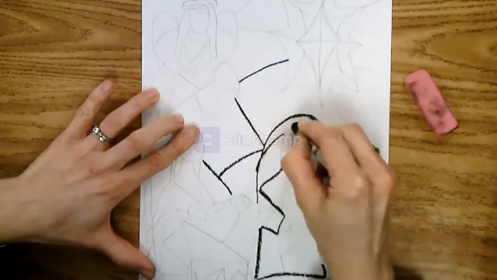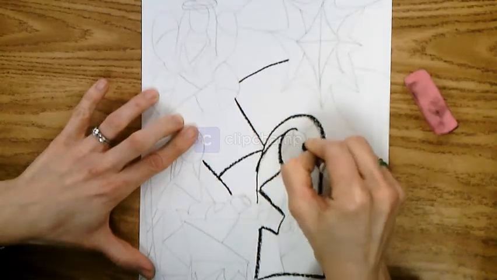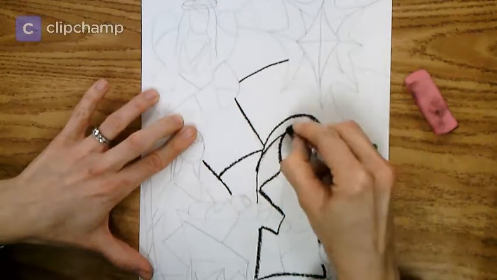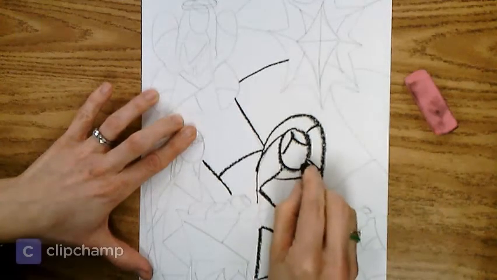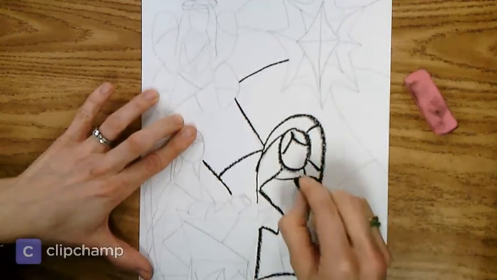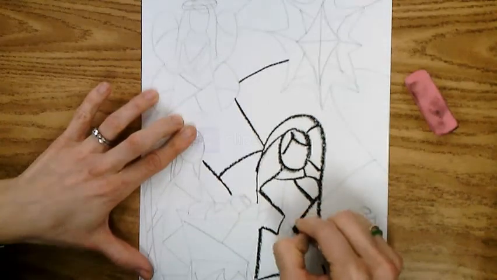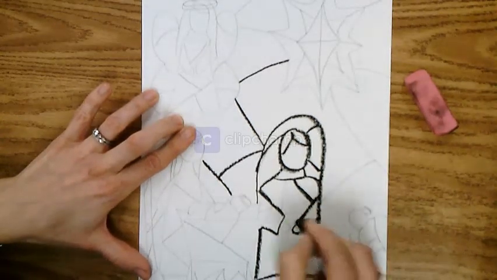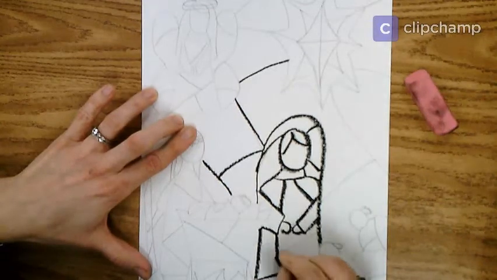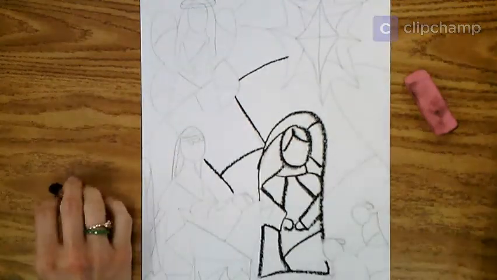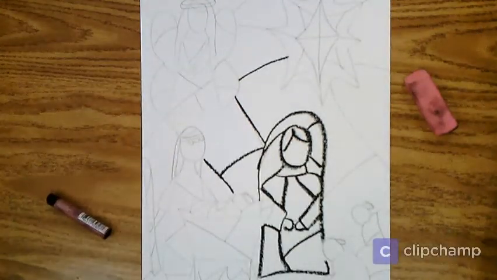So I'm just going over all my pencil marks. Now I want to be extra careful because when I trace with Sharpie, I can erase my pencil marks. But when I trace with oil pastel, I can't erase my pencil marks. So if I miss my pencil marks and they're still showing, there's really nothing I can do about it. So you want to take your time and be careful, okay? So that is what it looks like with the black oil pastel. Let's see what it looks like with the black crayon.